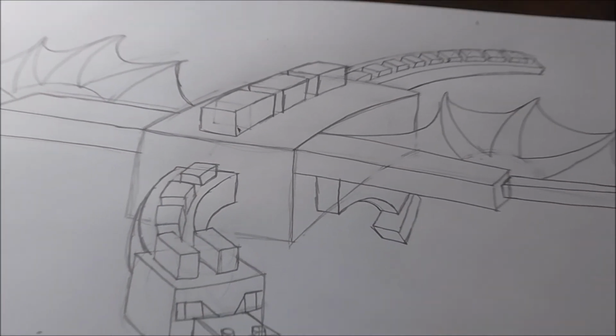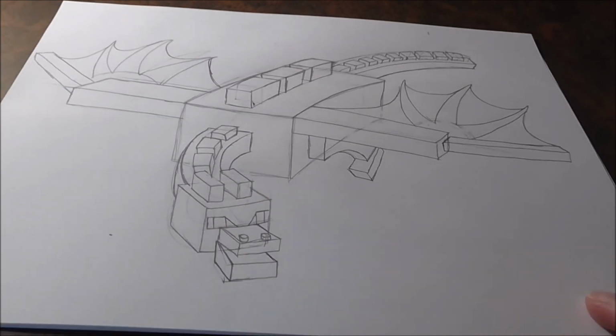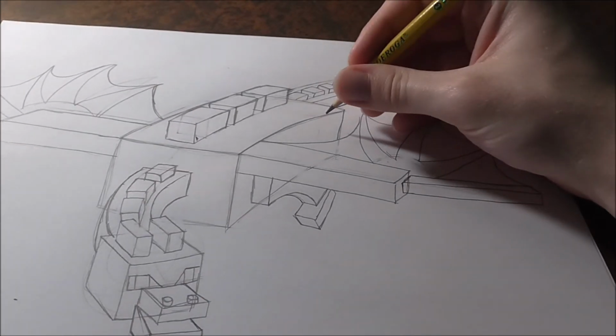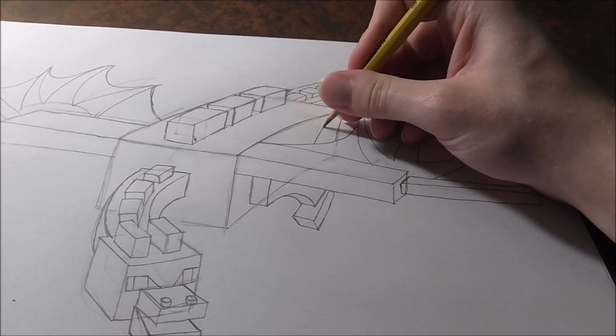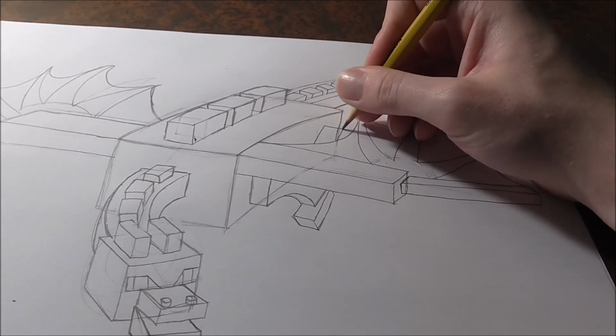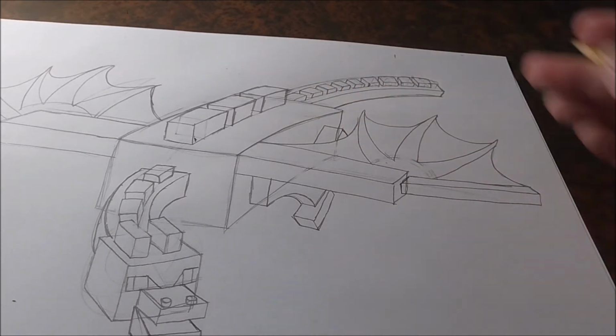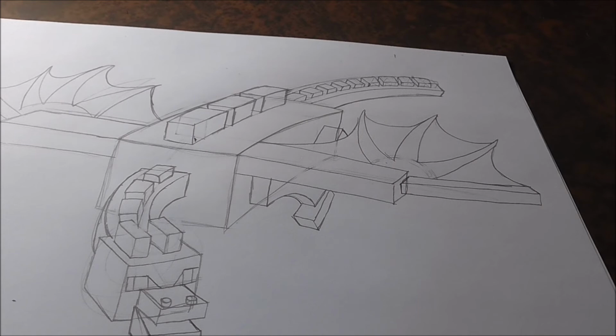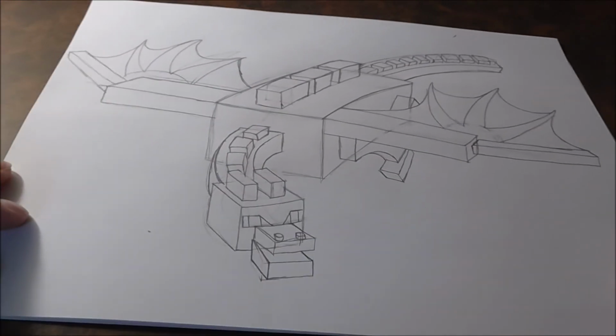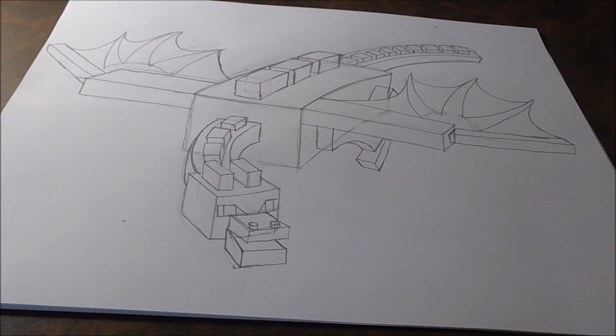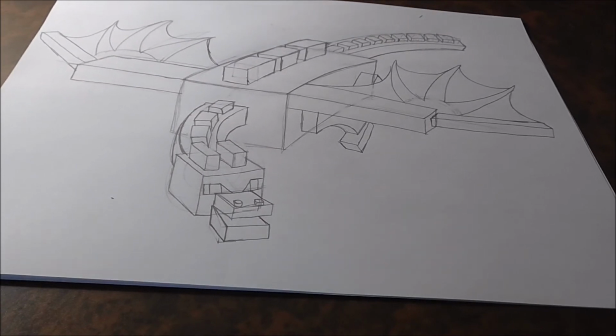And yeah, that's pretty much it on how you draw the Ender Dragon. You know, you could actually include like his back foot here too. You just see like the upper rectangle like this, but his other foot's there too. So yeah, that's pretty much it. That's pretty much how you draw the Ender Dragon from Minecraft.